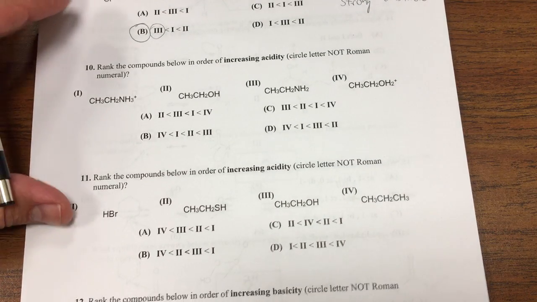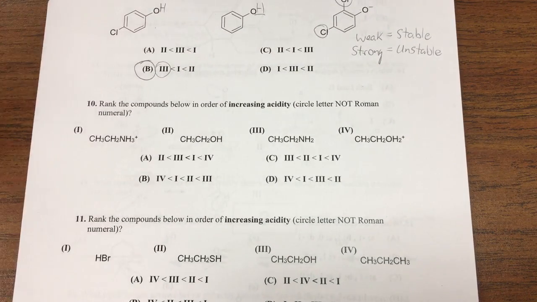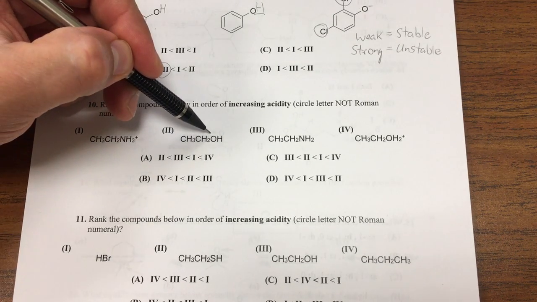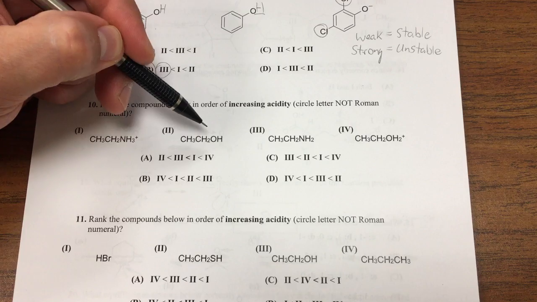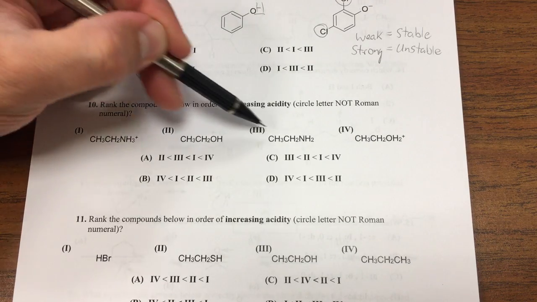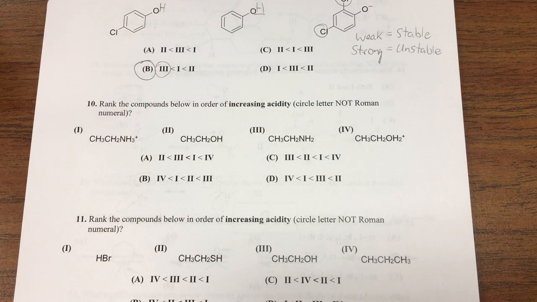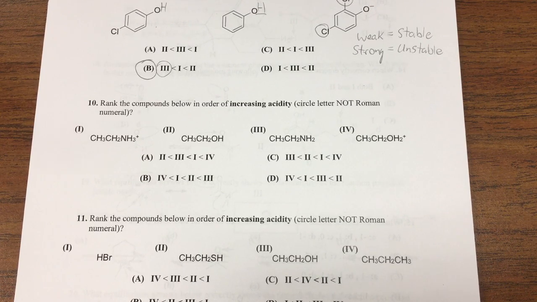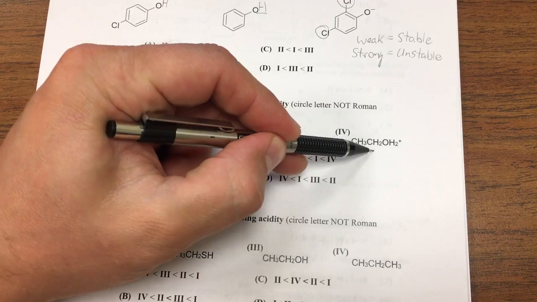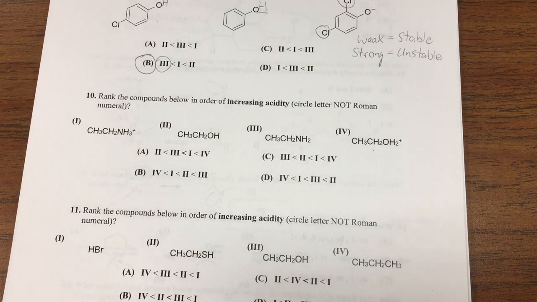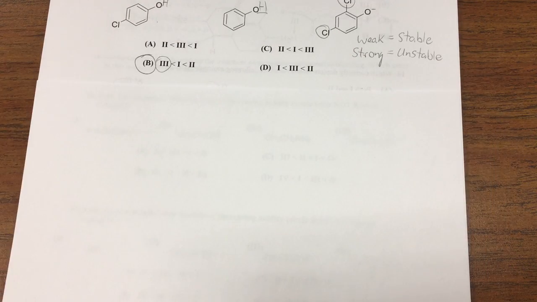On number 10 here, I'll stop actually on number 10 and let you guys do 11 and 12 on your own. But on number 10, this one is tricky. With both oxygen and the nitrogen here, both of these have two different protonation states. So let's take this alcohol over here. And let me show you this.